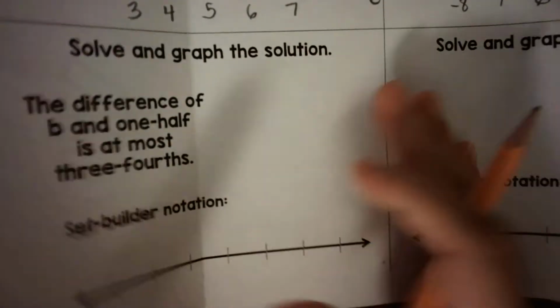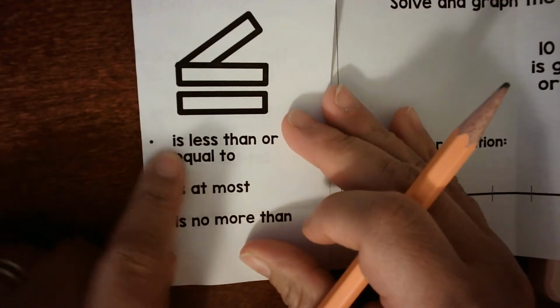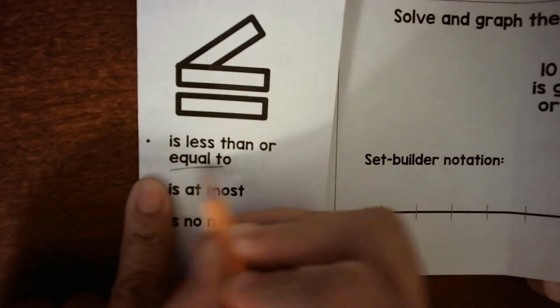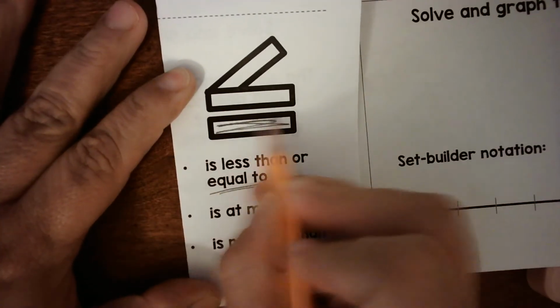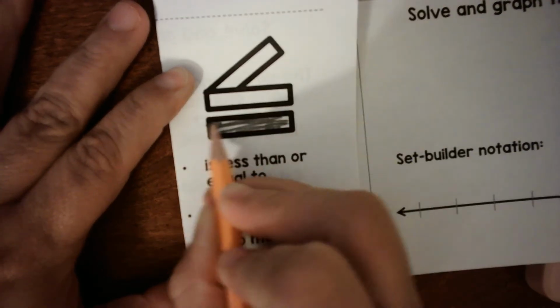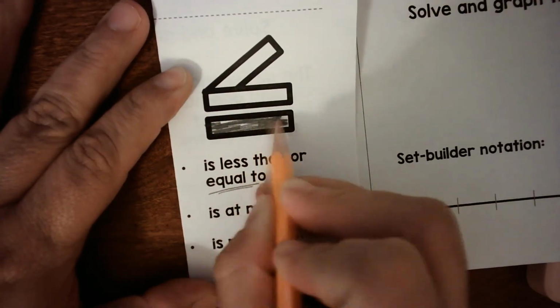Okay. So now we're looking at less than or equal to. The part that's important is that or equal to, and it makes it have a bar at the bottom. When it has that bar at the bottom or that equal to part, now we have closed circles.